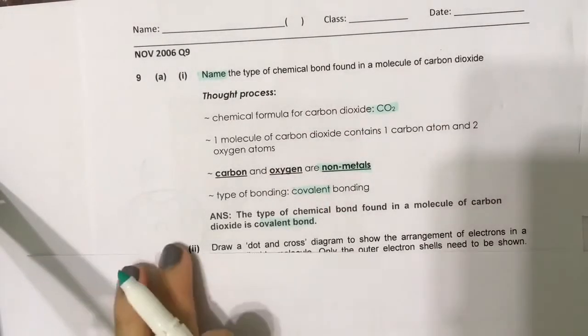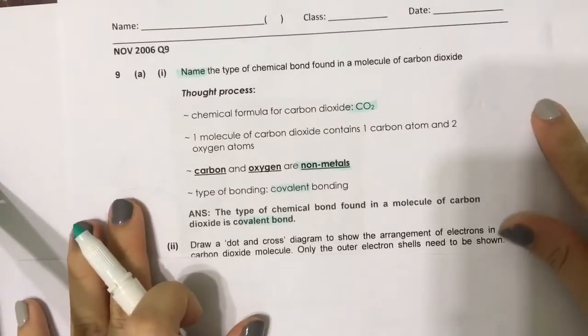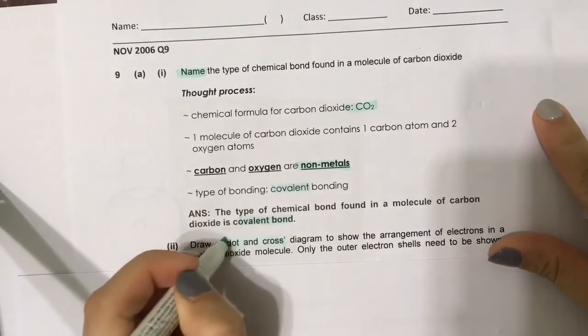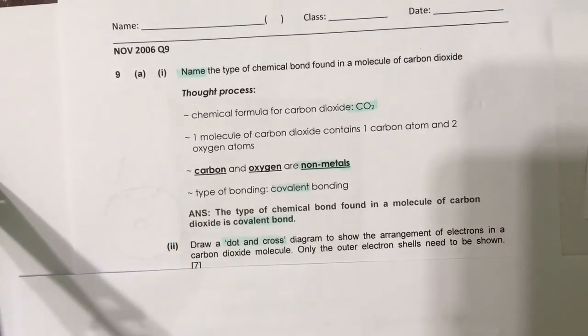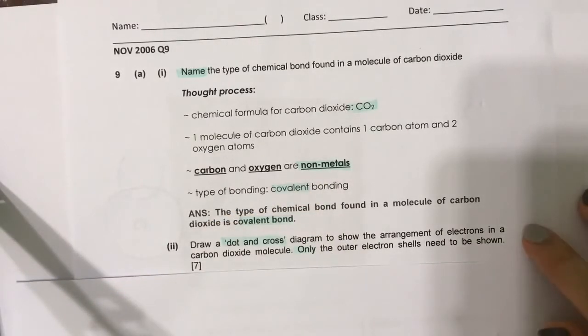A, part 2, right? You need to draw a dot and cross diagram to show the arrangement of electrons in a carbon dioxide molecule. Only the outer electron shells need to be shown. So you have to read the question very carefully.